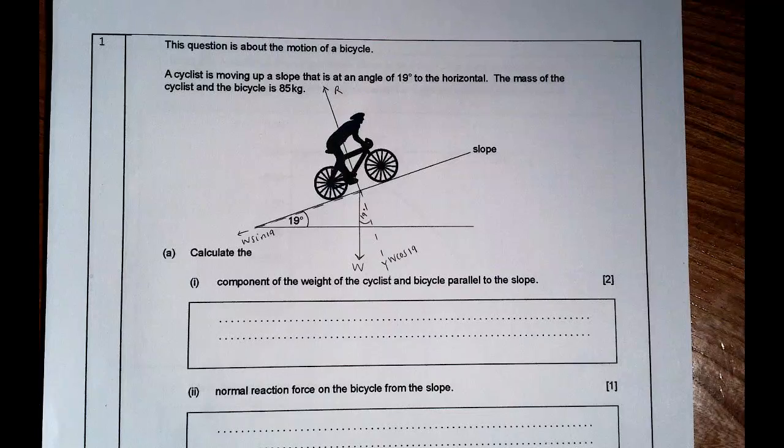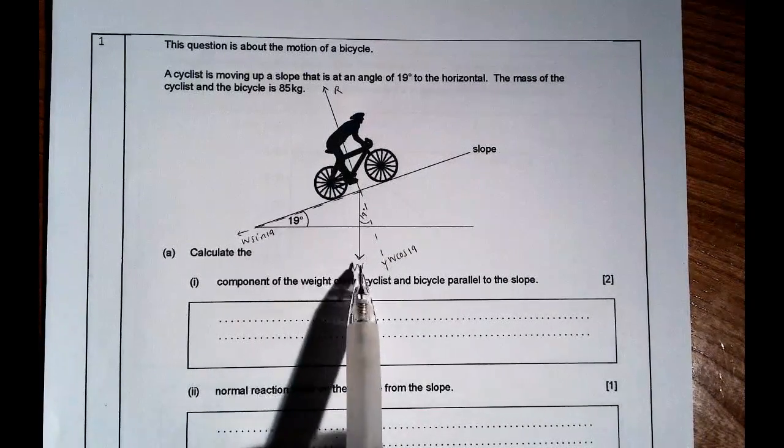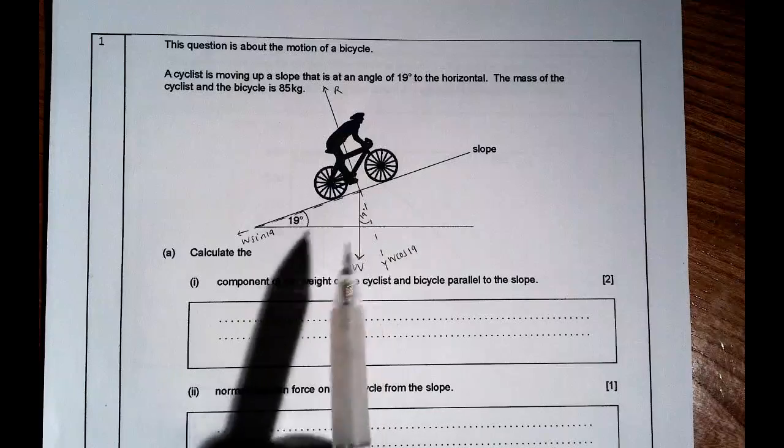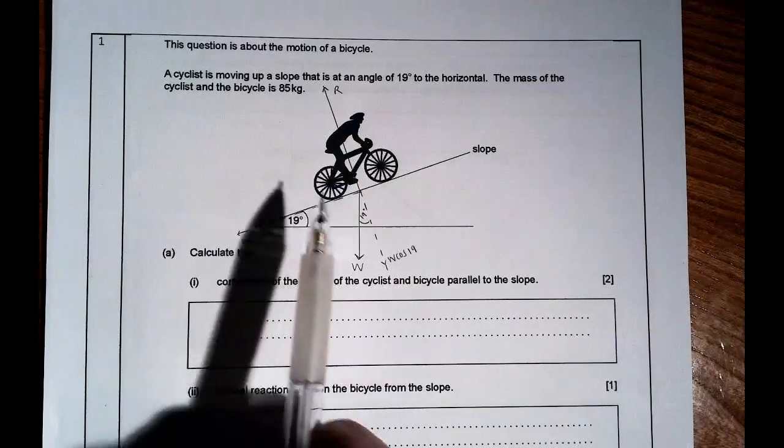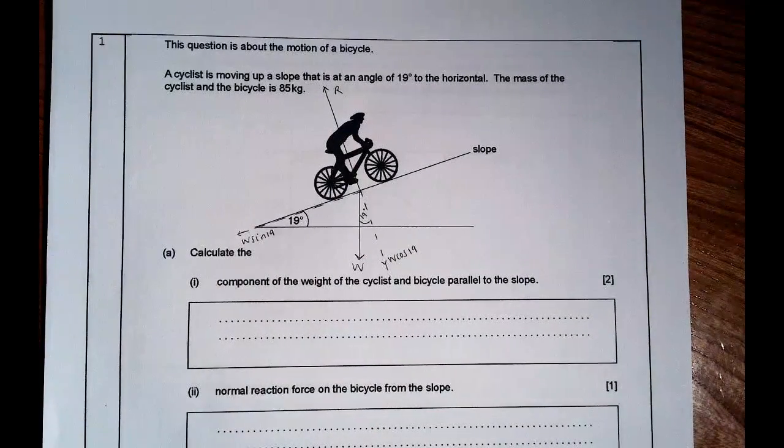And the first thing that you're asked to calculate is the component of the weight of the cyclist and the bicycle parallel to the slope. So you are taking the weight, you are splitting it into two components, this one and this one, at 90 degrees to each other.